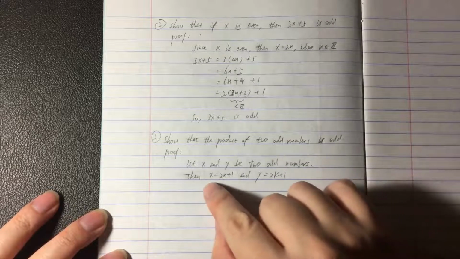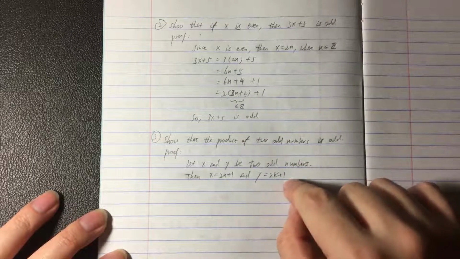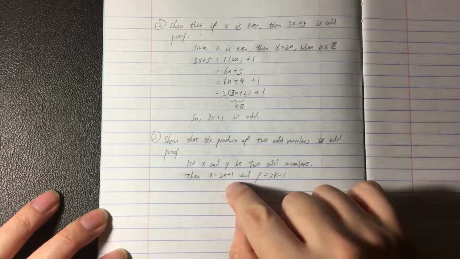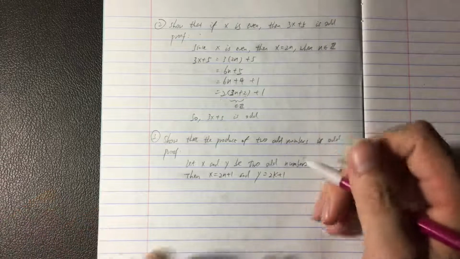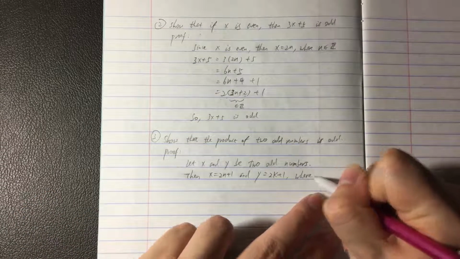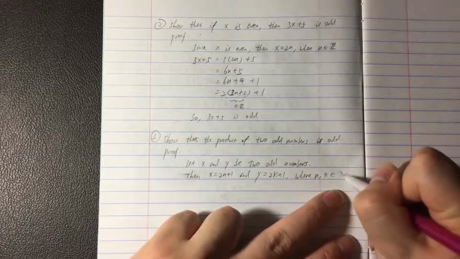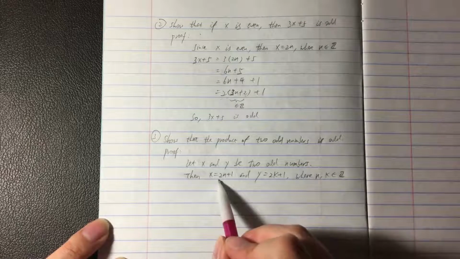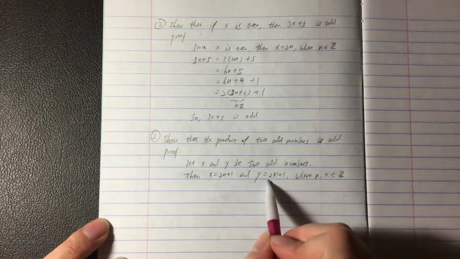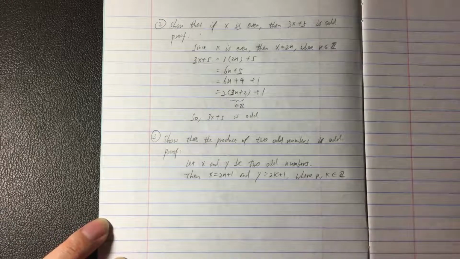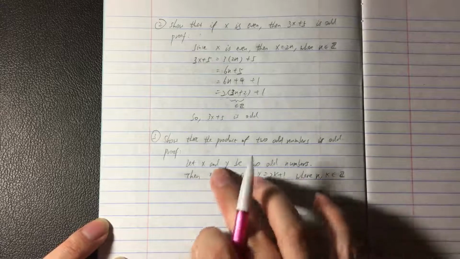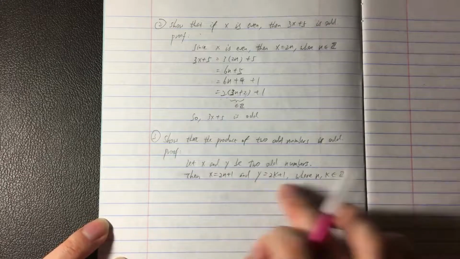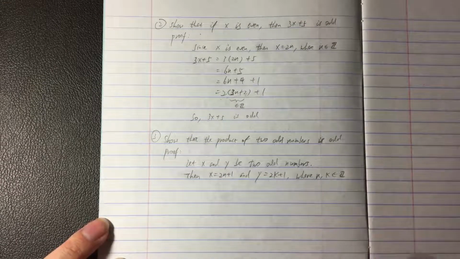So use different letters. x equals 2n plus 1, y equals 2k plus 1, where both n and k are integers. So if x and y are odd numbers, then x equals 2 times an integer plus 1, and y equals 2 times a different integer plus 1. That's how we set up the problem. Next, we try to show that their product is odd.